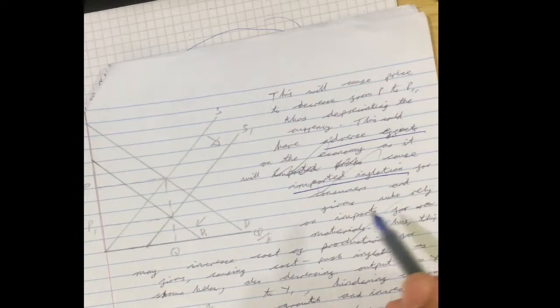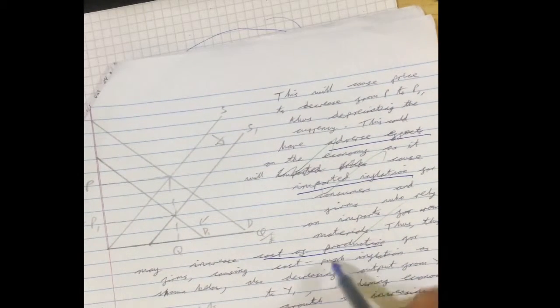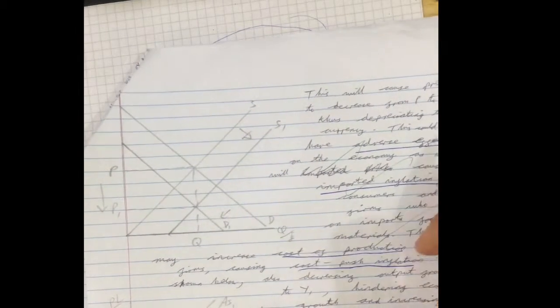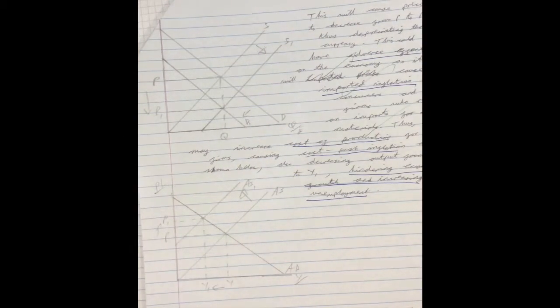Okay, thus this may increase the cost of production for firms, causing cost-push inflation as shown below, also decreasing output, hindering economic growth and increasing unemployment. So what I've done here is I've drawn a link between two diagrams. So it shows my depth of knowledge of the links between topics in macroeconomics, and that really helps with your essays. Okay?